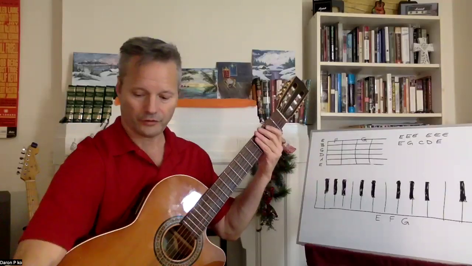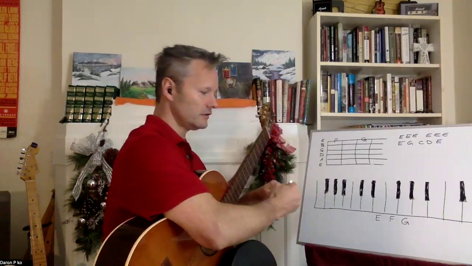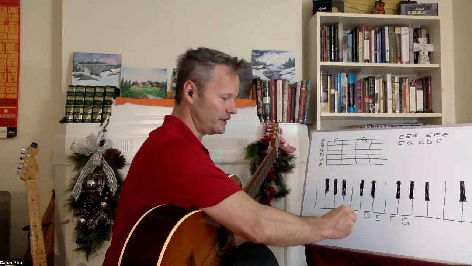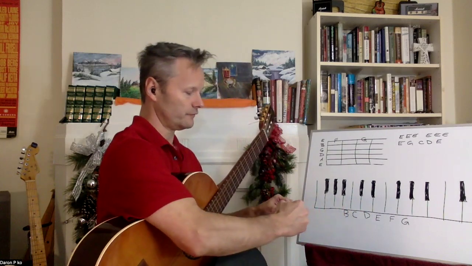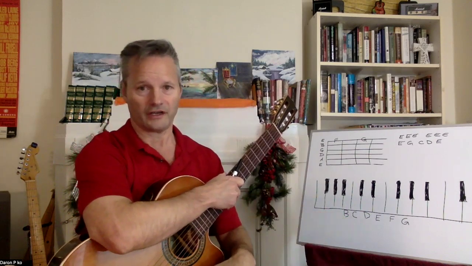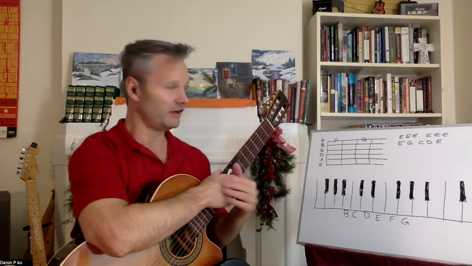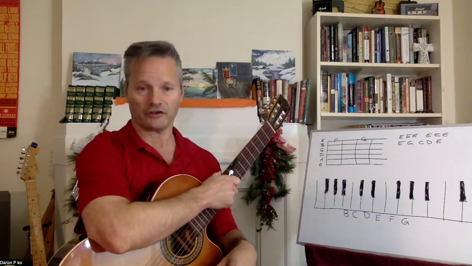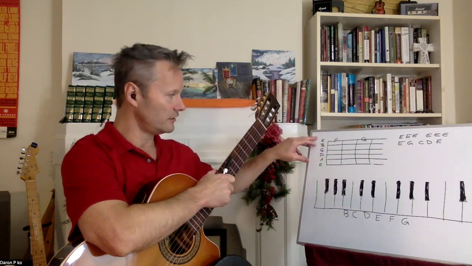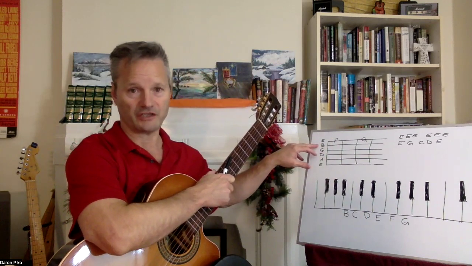On a piano, you'll see, of course, that D would be right before E, C right before D, and B right before C. Those three notes, you don't know where they are yet, but you've seen me play them a little bit, and you have some idea from your guitar where they are. We know that D is going to be lower than E. It's going to be somewhere on this B string.